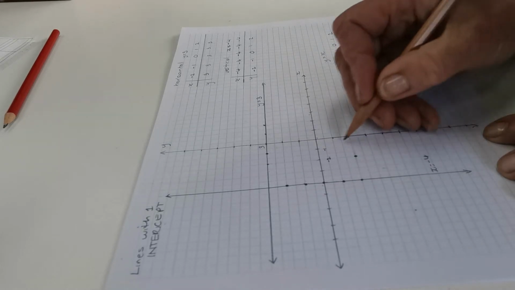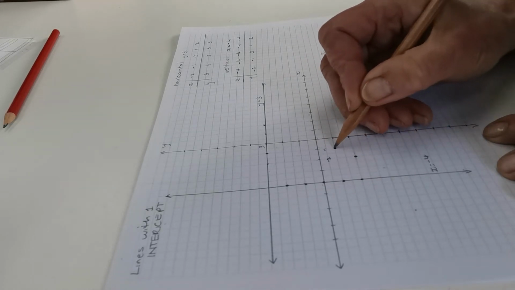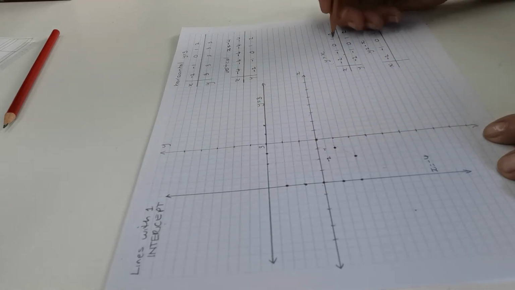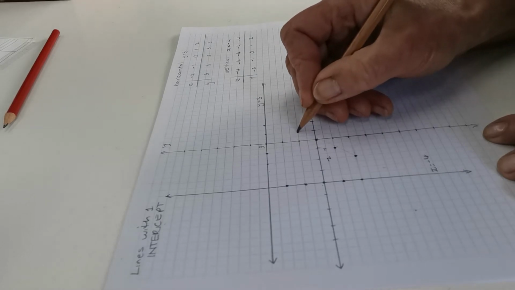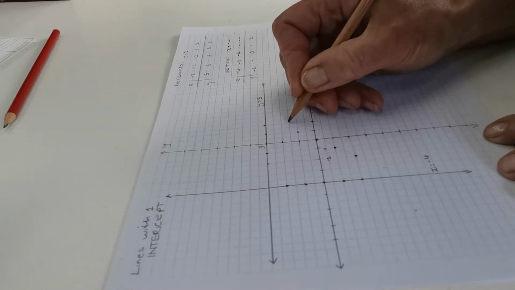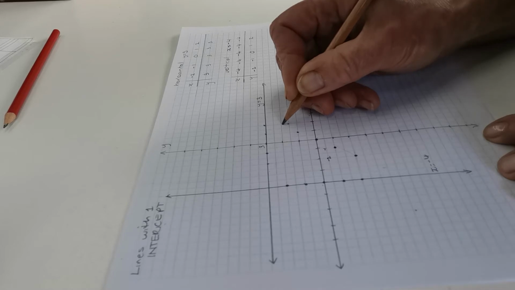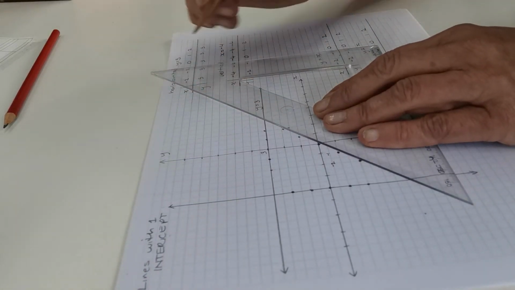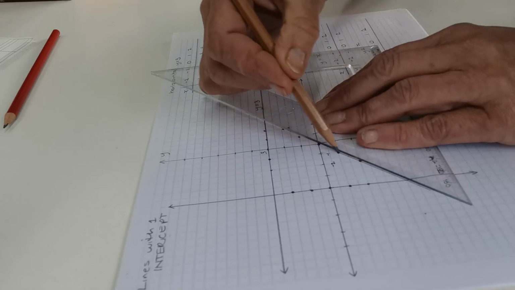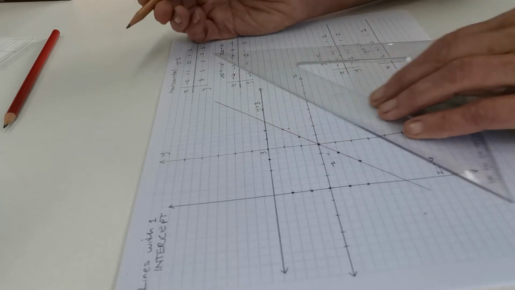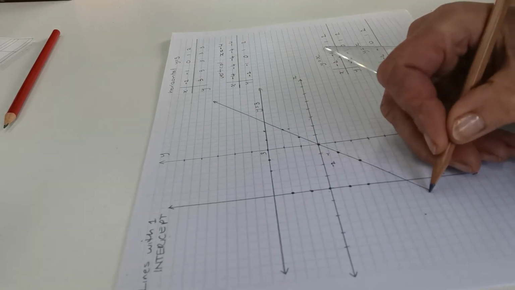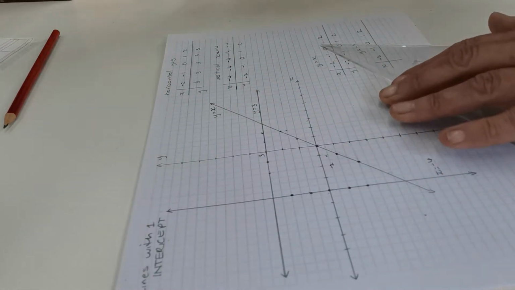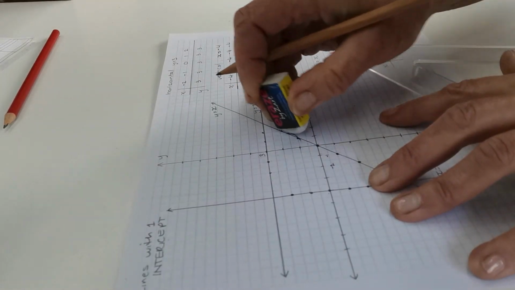When x is -1, y is -1. When x is 0, y is 0, so it goes through the origin. When x is 1, y is 1. When x is 2, y is 2. So what you get here is a diagonal line, and you can plot these, put a line through those points we've just plotted, and that line there is y equals x, and the coordinates are exactly the same.